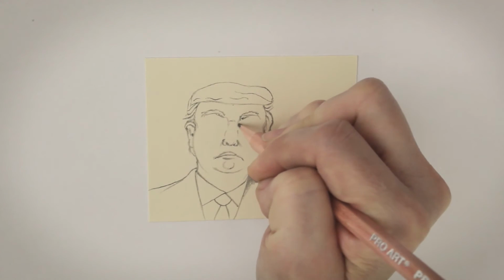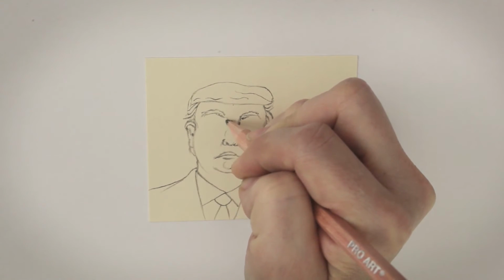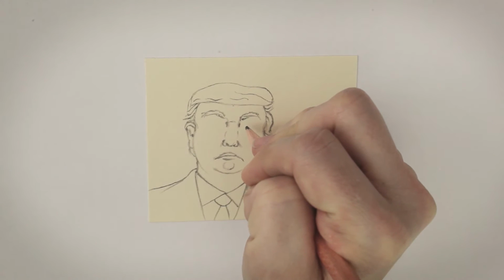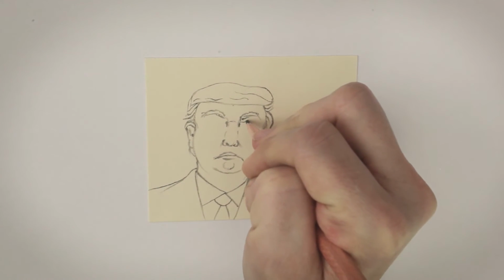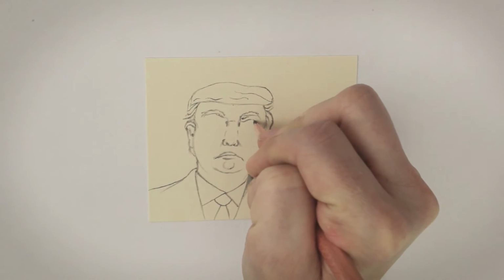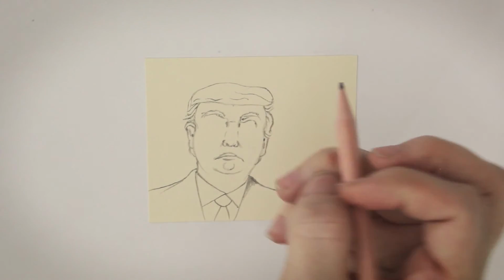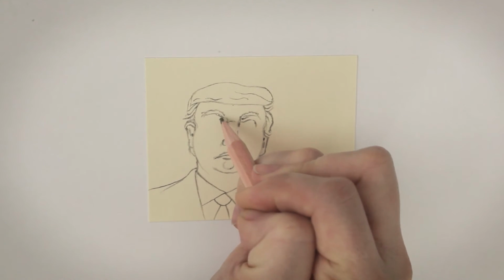Alright, little darkness right here and here. Now let's get the top of the eyeball drawn in. From here to here is not a very big space. And then it comes down. Remember, when you're drawing a person, do not expect it to be quick.